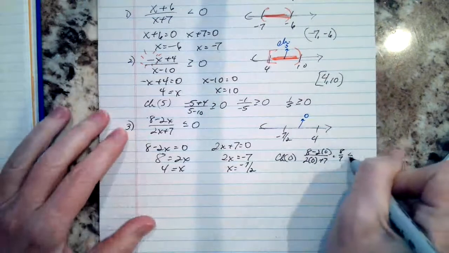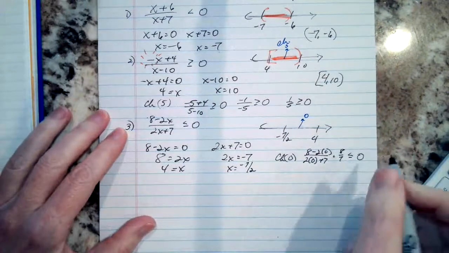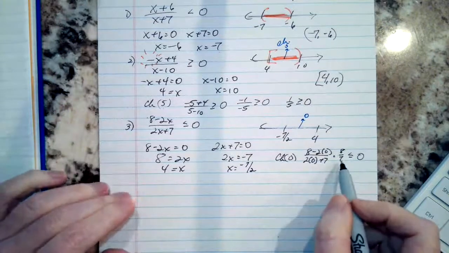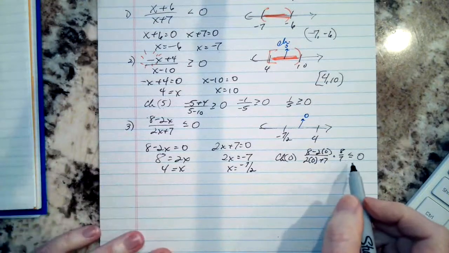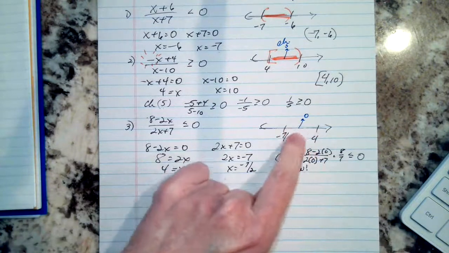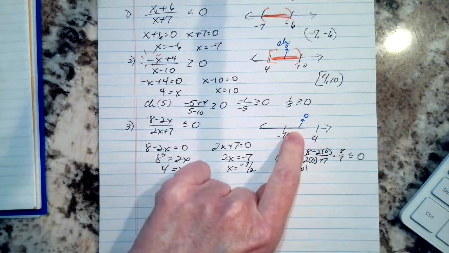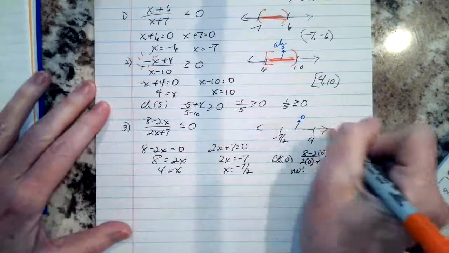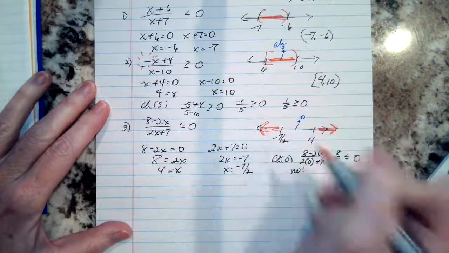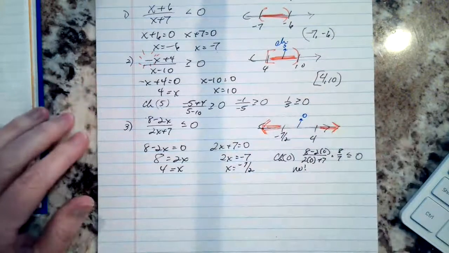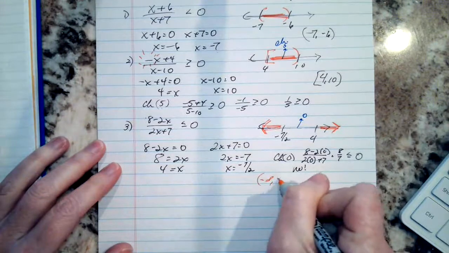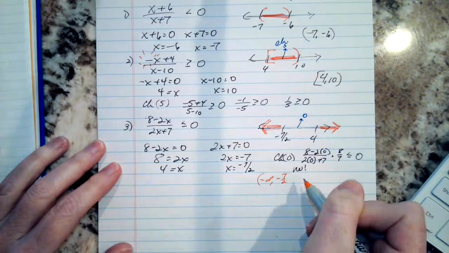That's a positive number. Less than 0? No, this did not work. A positive number is not less than or equal to 0. So my check did not work. That means this interval where 0 lies is not part of my answer. So my answers are going to be out here. So we've got negative infinity to -7 over 2.